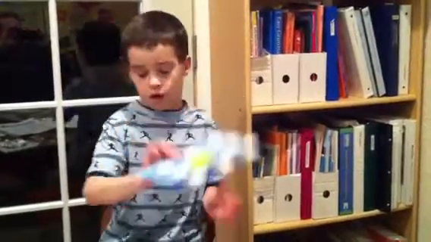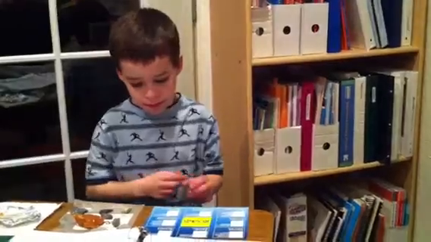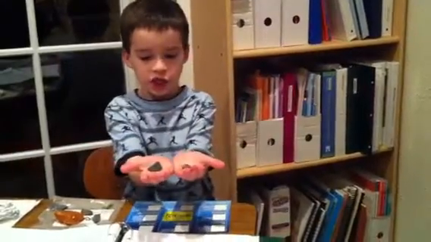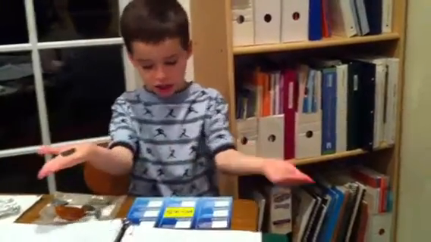Well, as I showed you before, the igneous rocks, the sedimentary and metamorphic rocks, they, like these two, igneous and metamorphic, are made differently. How are they made differently?